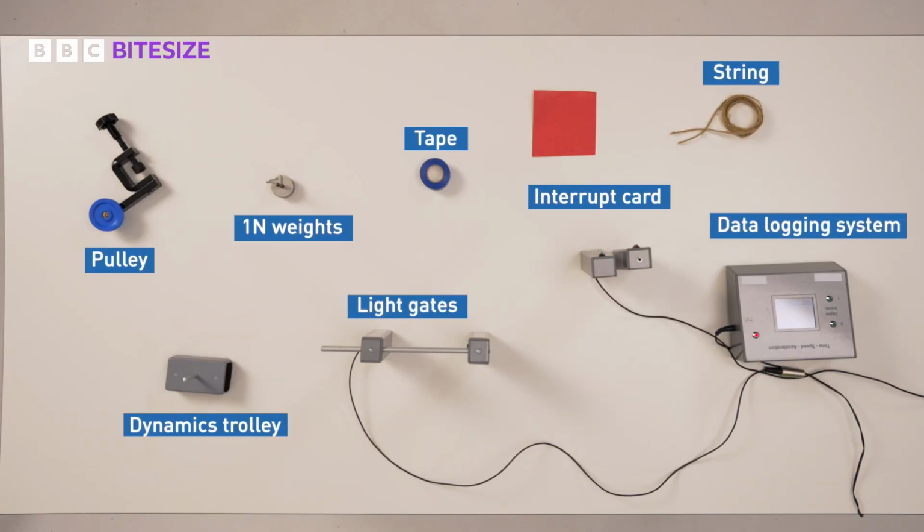We've been using Sir Isaac Newton's theories for hundreds of years and still use his equations today. Now, how can we test Newton's second law using equipment found in our laboratory? Well, we're going to investigate how the resultant force affects an object's acceleration. This is the equipment you'll need. Pause and take a look.